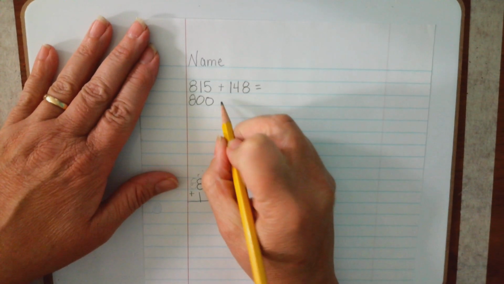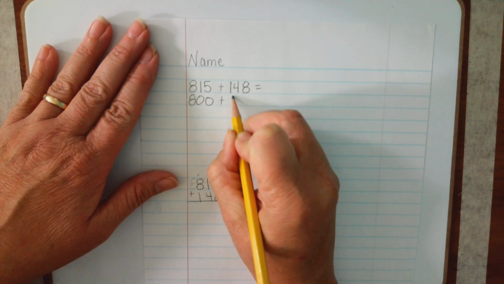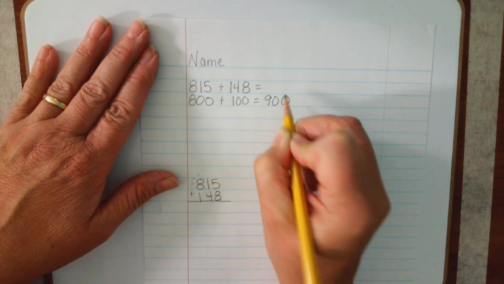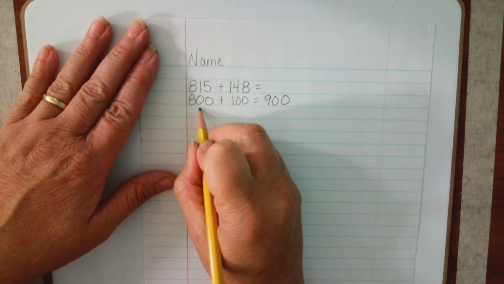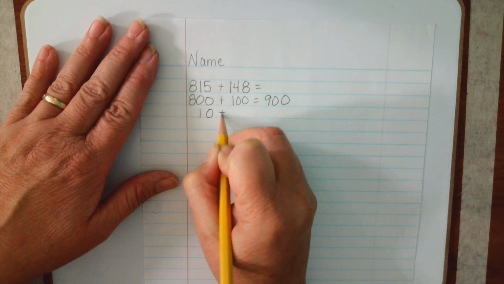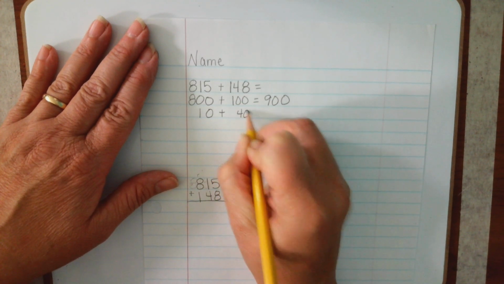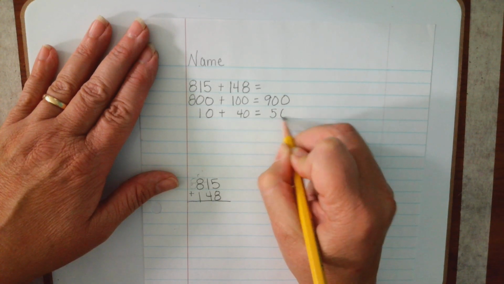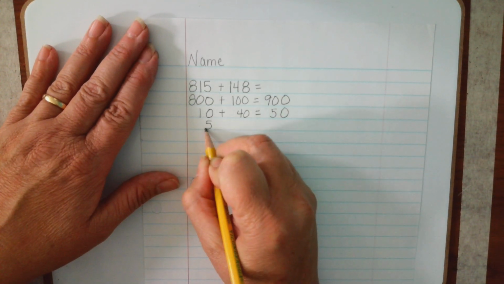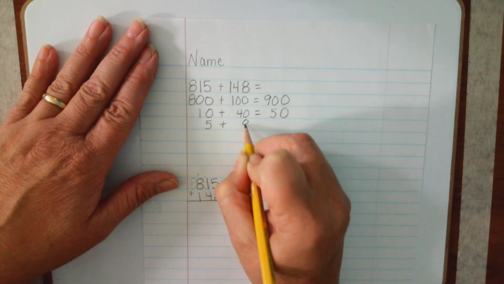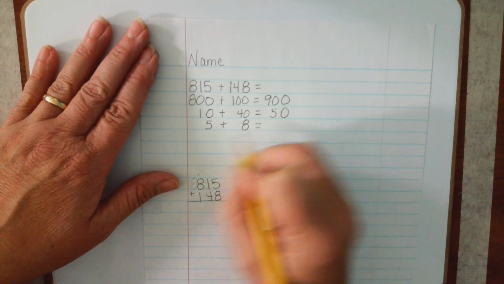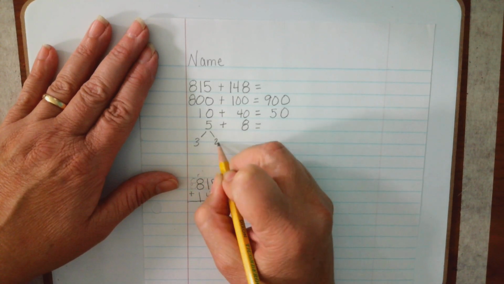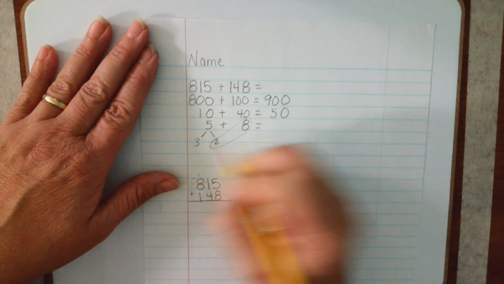So we have 800 plus 100, which equals 900. We have 10 plus 40, which is 50. And then we have 5 plus 8. Now I can make a 10 with that. So if I decompose this, break it apart, I have my 8 and my 2 makes a 10, so it's 13.